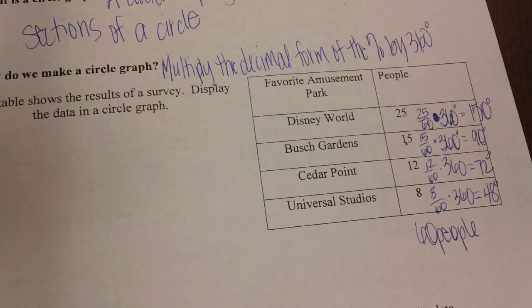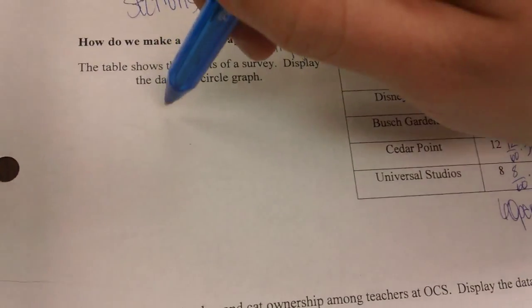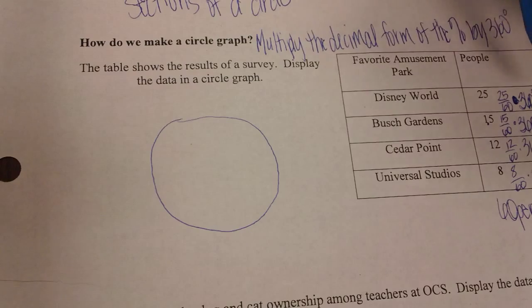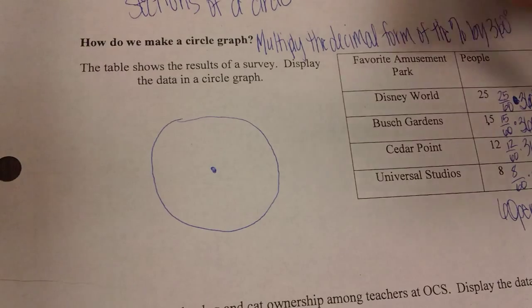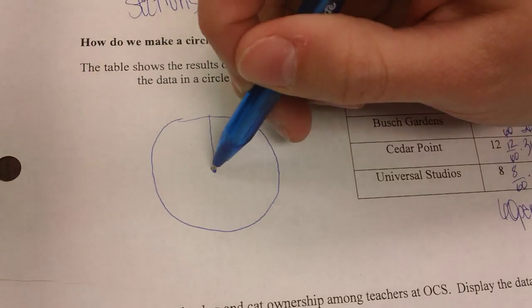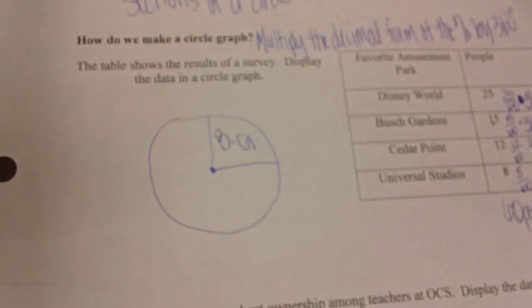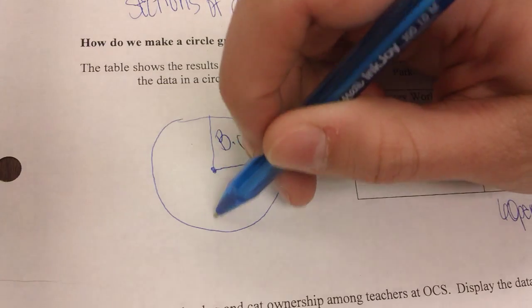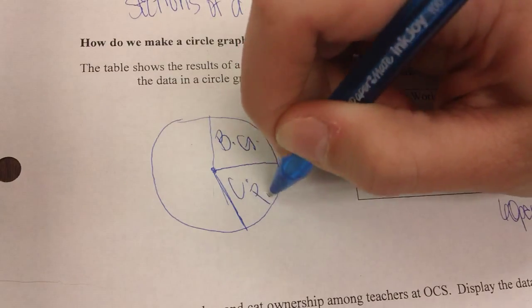So, in order to make our circle graph, we should be using a protractor. I know that you don't have one at home, or maybe you do, but if you put your center in, you know that 90 degrees is a right angle, so that's Busch Gardens. That one's easy to do. 72 is going to be a little less than 90, so not straight down, but maybe like that. Cedar Point.